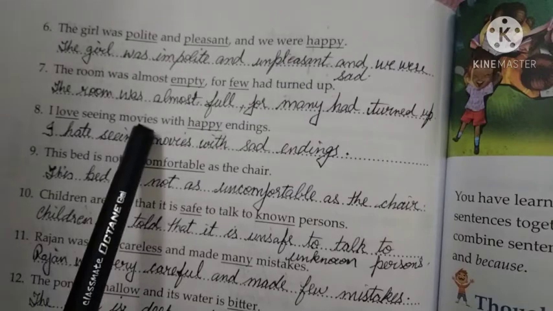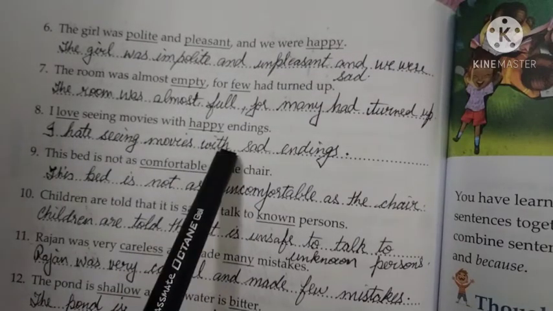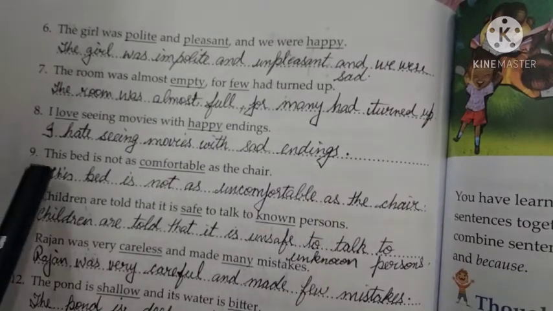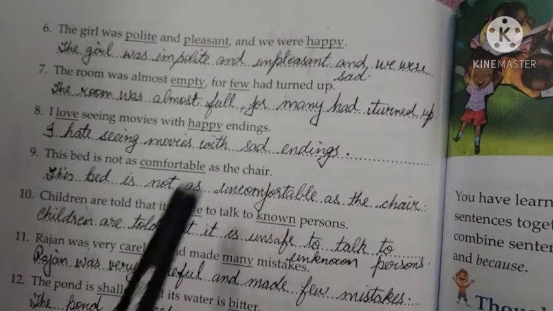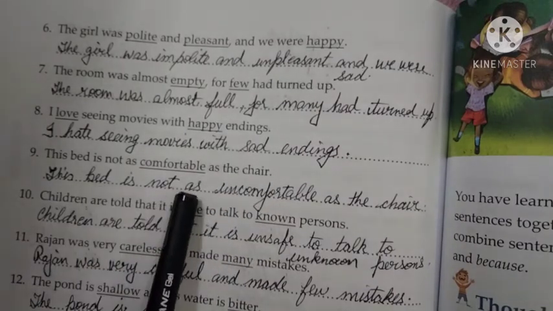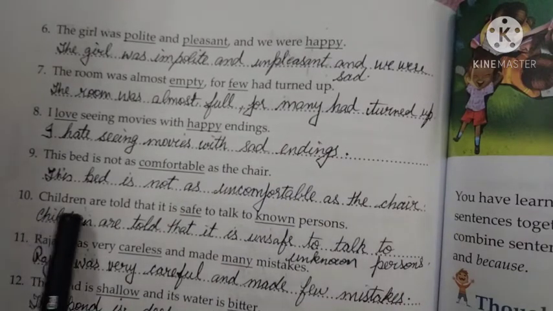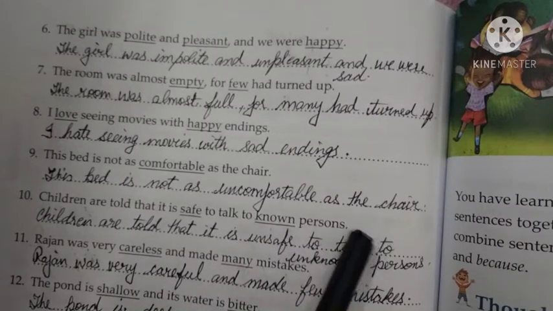I love seeing movies with happy endings. I hate seeing movies with sad or unhappy endings. This bed is not as comfortable as the chair. This bed is not as uncomfortable as the chair. Children are told that it is safe to talk to known persons.